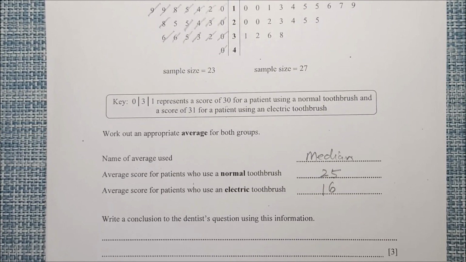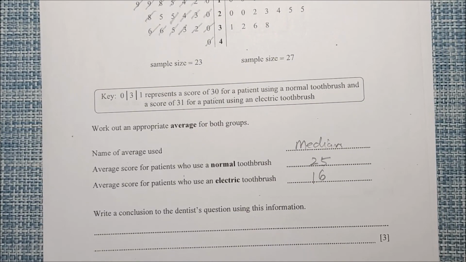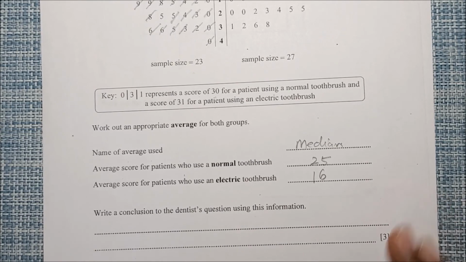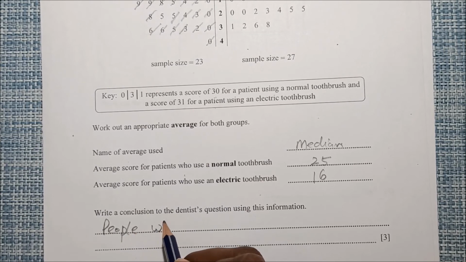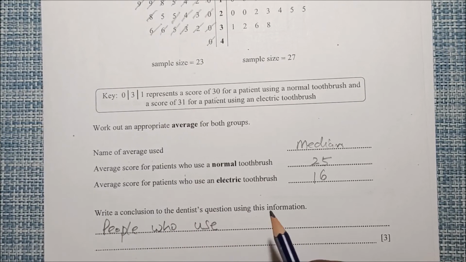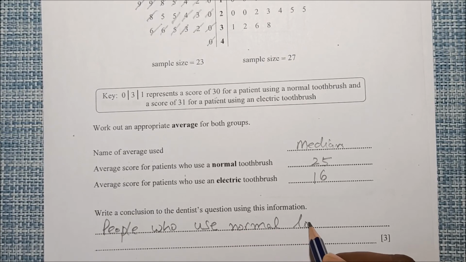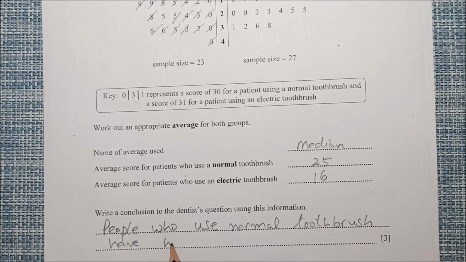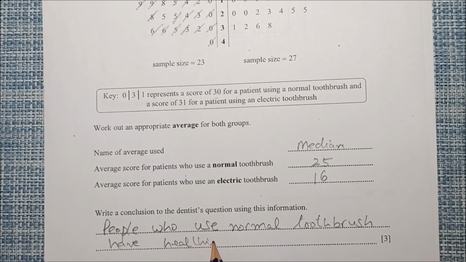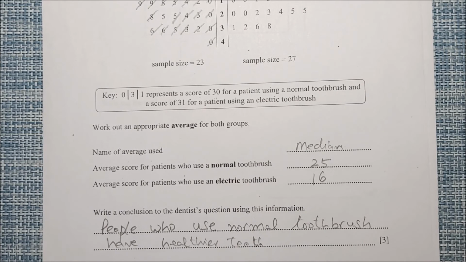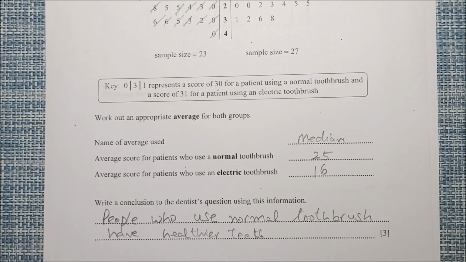So write the conclusion to the dentist question using this information. So dentist conclusion may be like, people who use normal toothbrush have healthier teeth. So this is how you work it out.